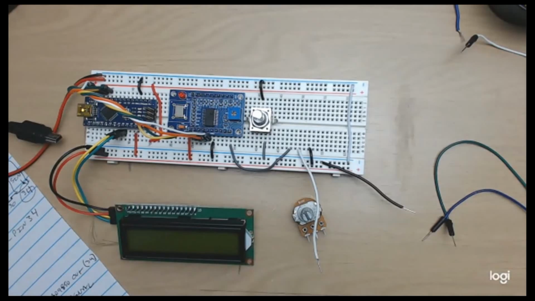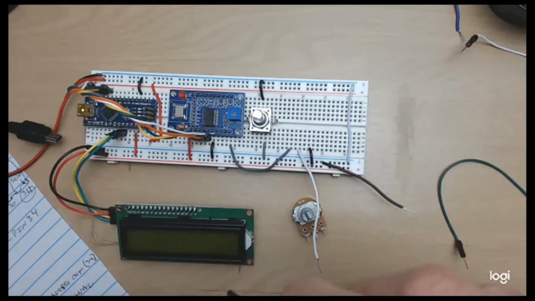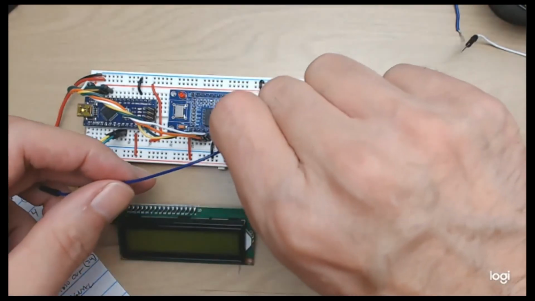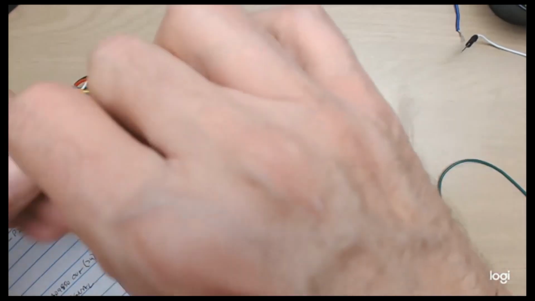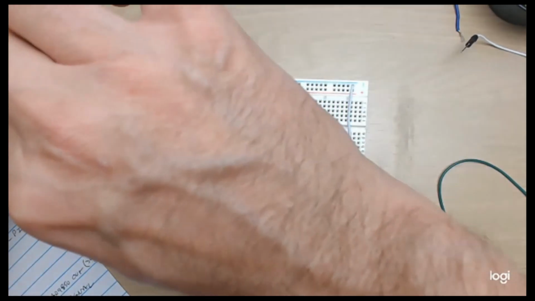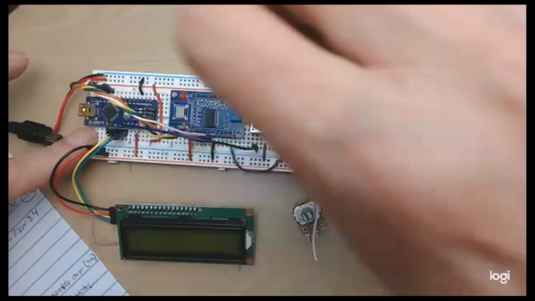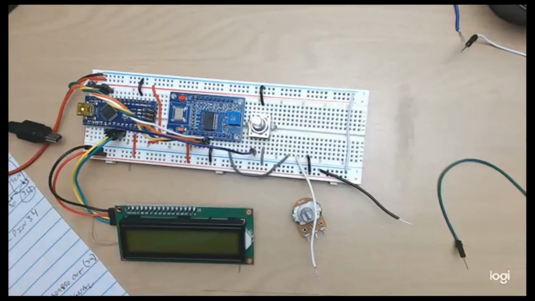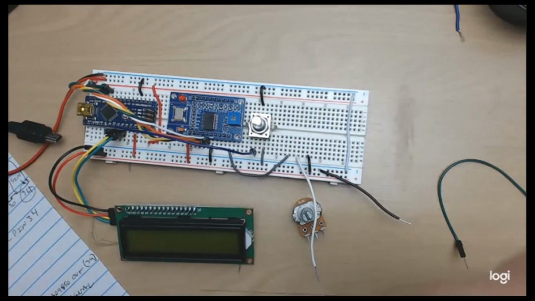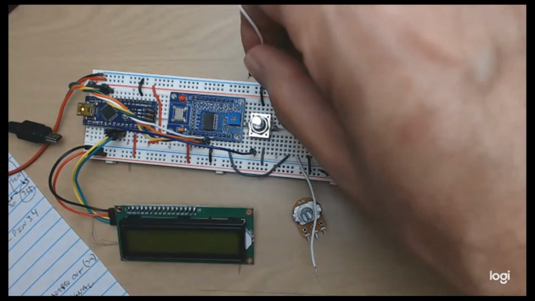So the encoder switch is going to go from this side of the encoder to pin number A3 over here. So now my button should work. And then to get the left and right working, I need to hook up the A channel of the encoder. So the A channel of the encoder is going to be a white jumper, and it's going to go to D2.